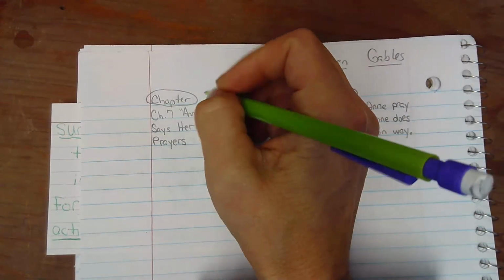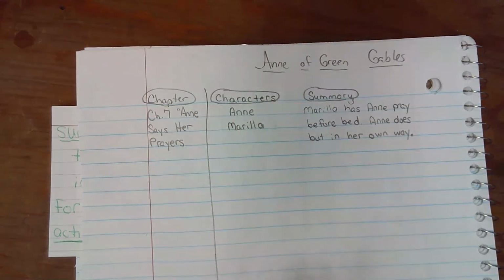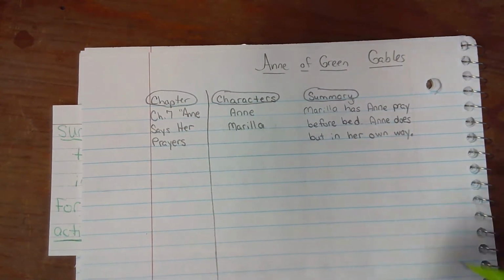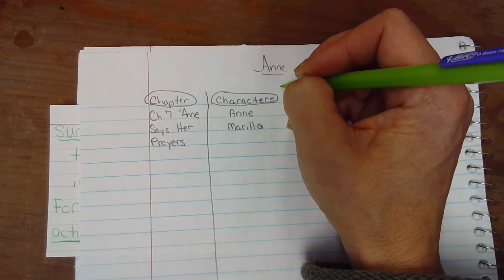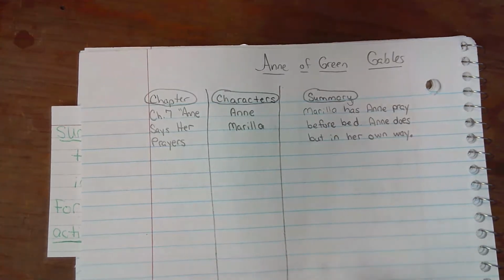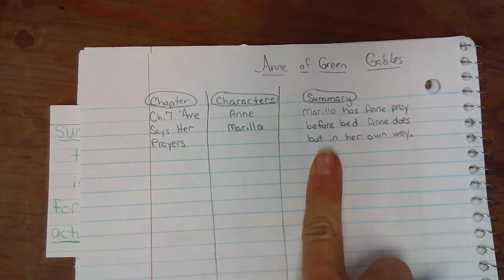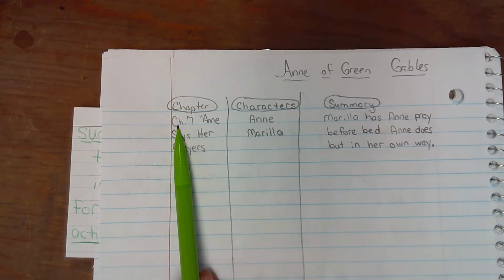We are still using these three sections, and you'll notice I'm kind of eyeballing my line to write it down. You could use a straight edge. You don't have to use a ruler. You by far want the largest section to be where you will summarize the chapter. We are summarizing Chapter 7.